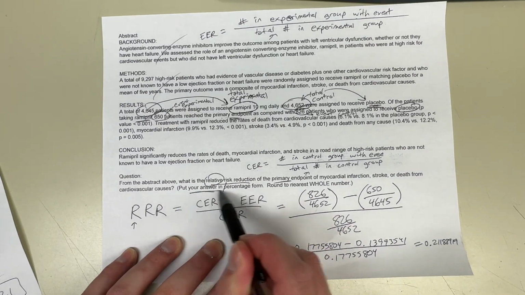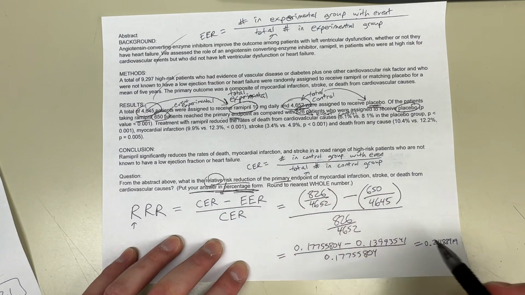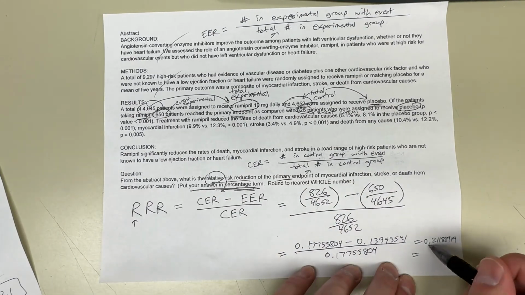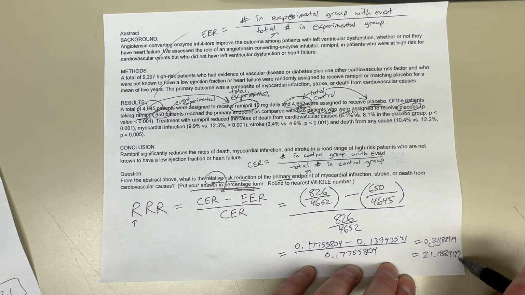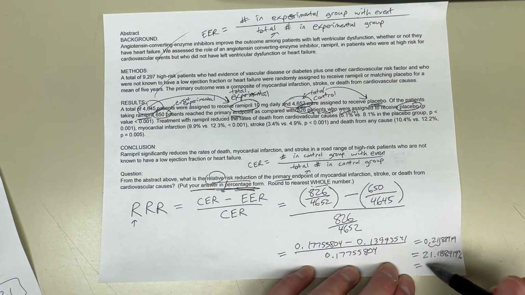Now you follow how they want the final answer structured. They want a percentage form, so just move the decimal 2 places over, so that equals 21.188919%. And then round the answer to the nearest whole number. The number after the decimal place is less than 5, so I just round this number to 21.